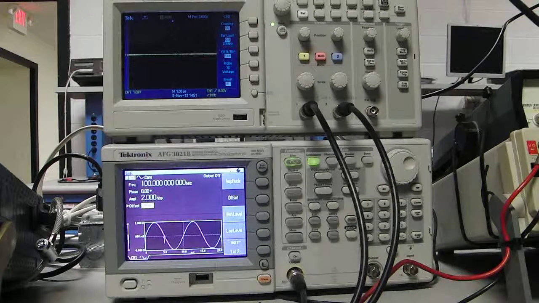The purpose of this lab is to familiarize you with the different equipment used in analyzing AC circuits. AC stands for alternating current, and that basically means that instead of a constant voltage, the voltage varies to positive and negative.